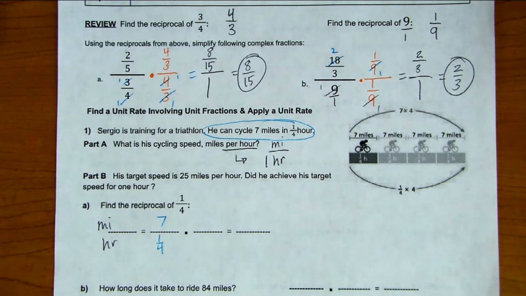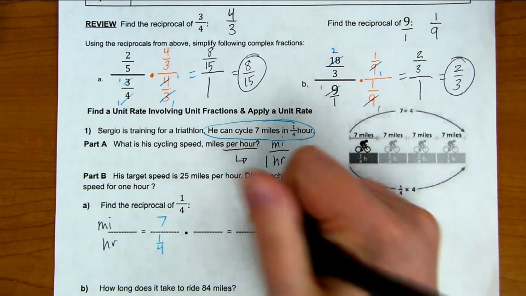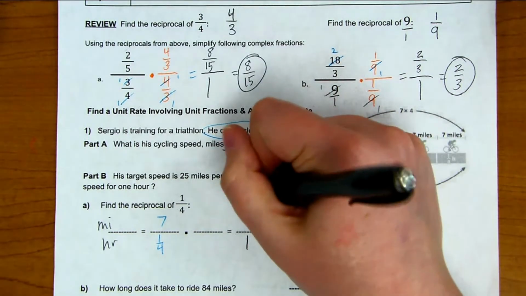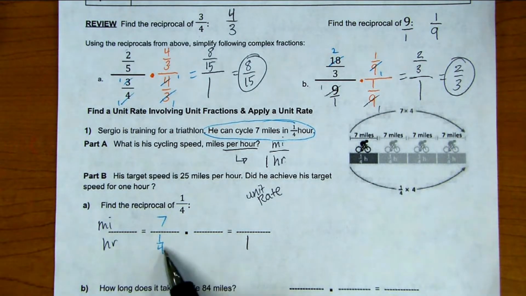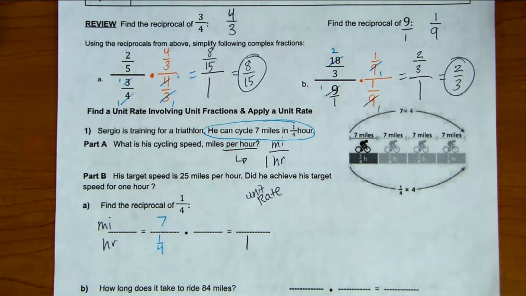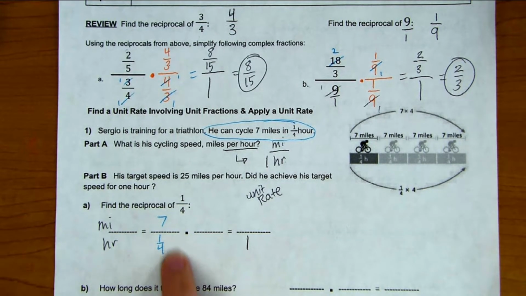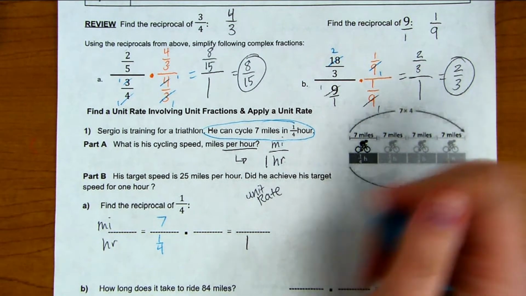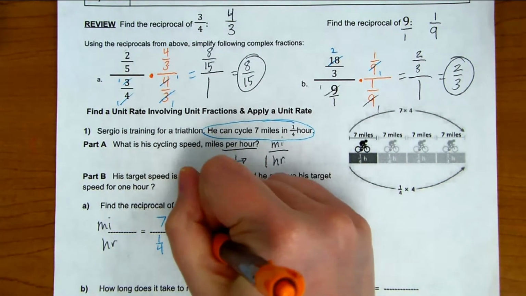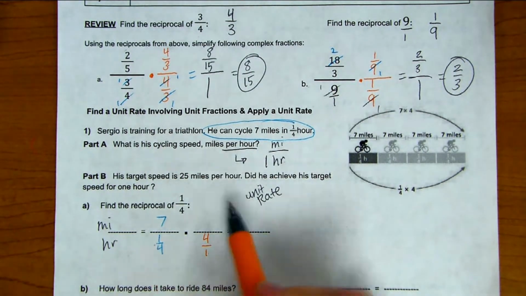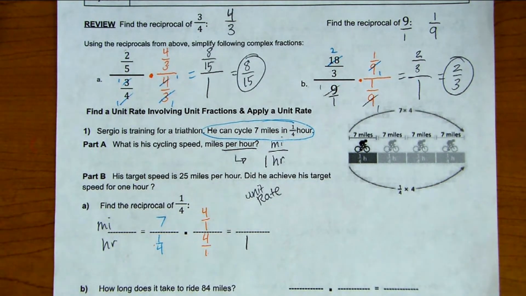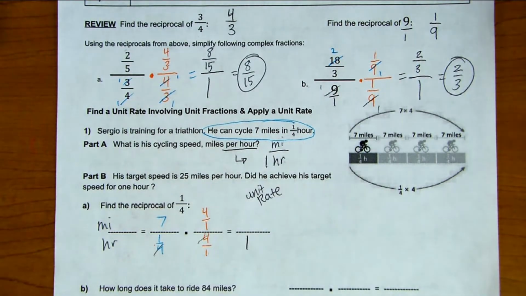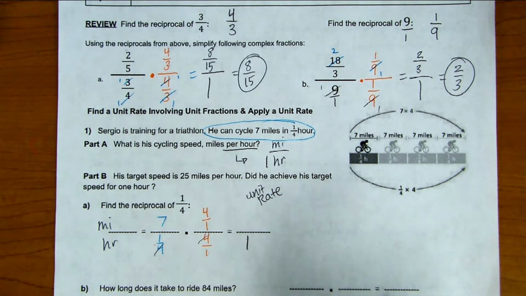Now we need to somehow find how many miles he can travel in 1 hour. So this is going to be the unit rate. So we need to change this denominator from 1/4 into 1. Well, we can easily do that by multiplying by the reciprocal. So the reciprocal of 1 over 4 will be 4 over 1. And whatever we do to the denominator, we need to do the same thing to the numerator. So we will also multiply the numerator by 4 over 1. When we do this, sure enough, 4 and 4 will cancel, so we're left just with 1 in the denominator. In the numerator, 7 times 4 divided by 1 will give us 28.